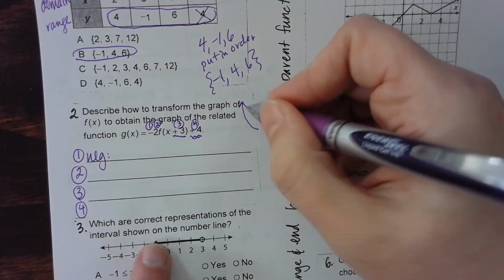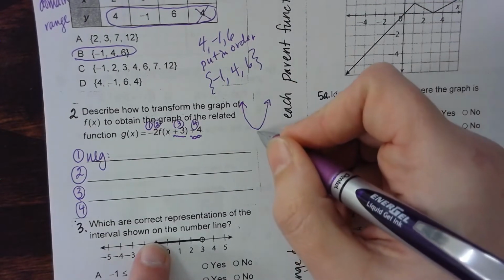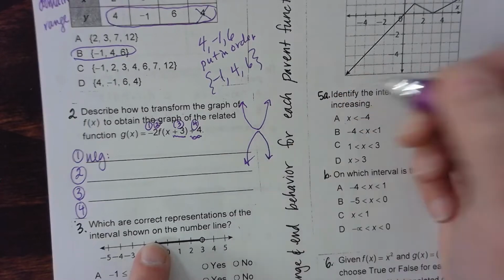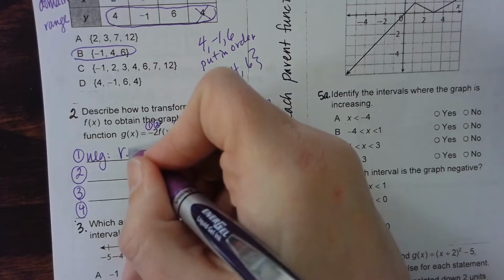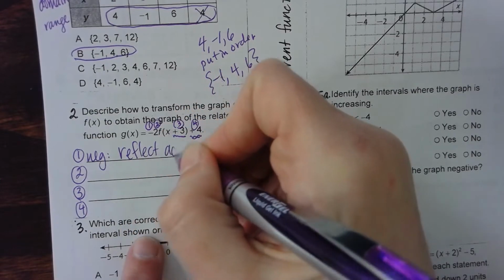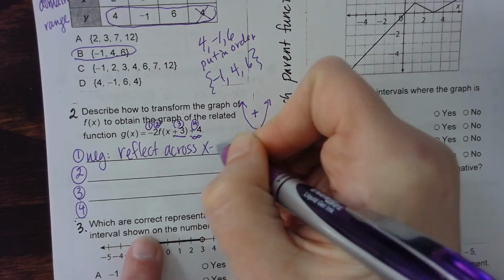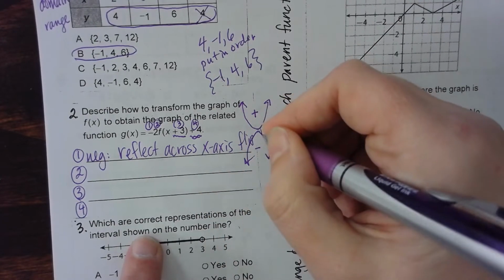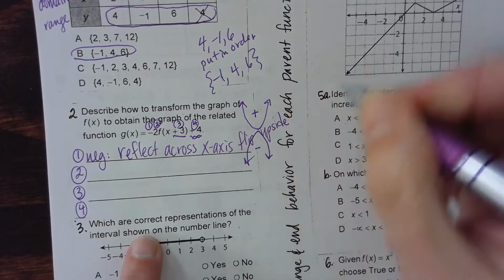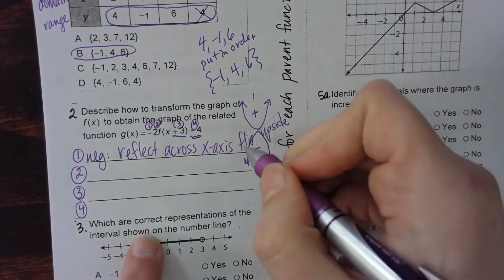So instead of my graph going up like this, it's going to reflect and be upside down. This is a positive, this is a negative. So that's going to reflect across the x-axis, or you could say flip or upside down, or whichever of those makes you happy.